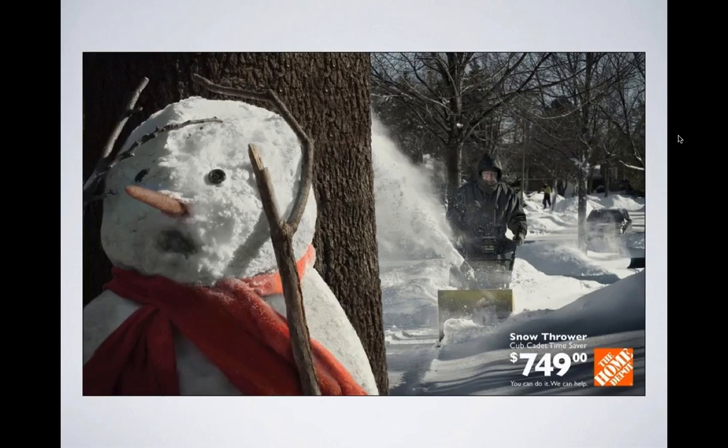So even without the need to be told what's happening, we were able to infer that the snowman was about to get murked just based on what we're seeing. And that is the ideal situation for a visual story. These details down in the corner are almost irrelevant. I mean, that's just the advertising component to give it a context.